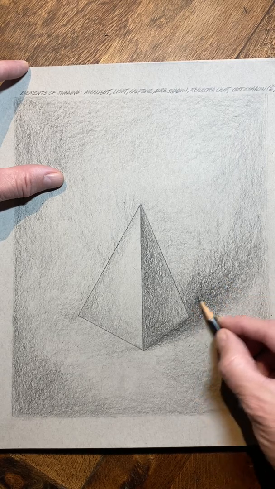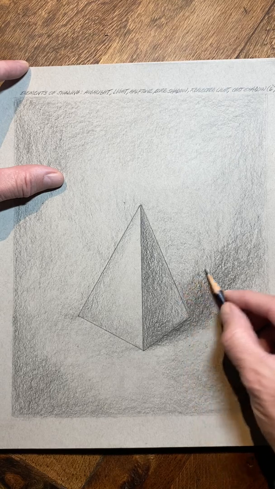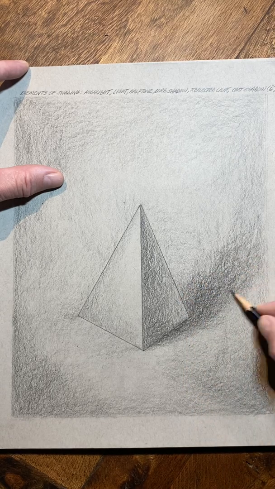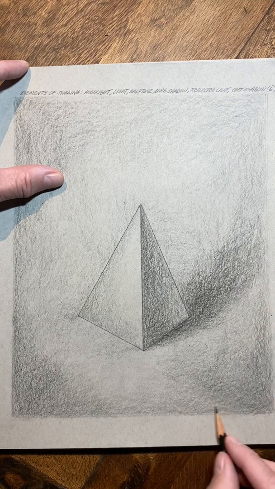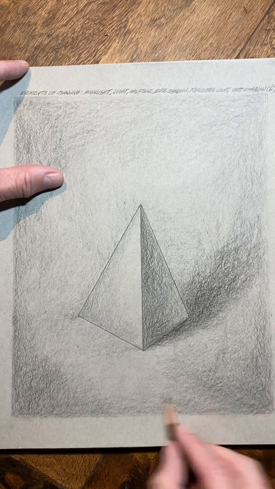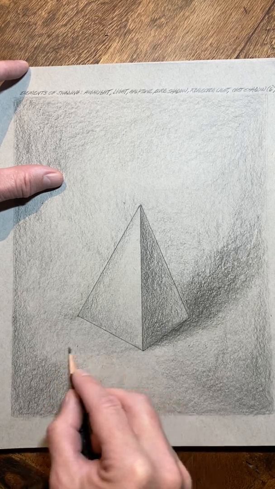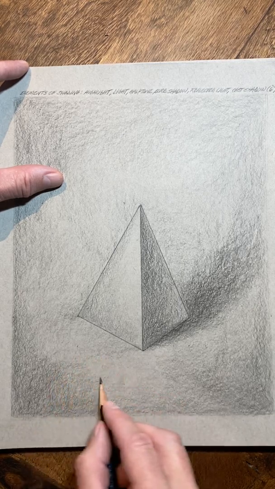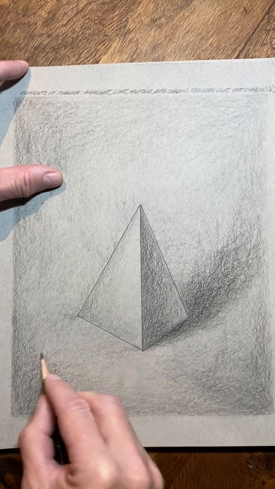Now we can start getting this shadow of the pyramid moving up into the background. And let's carefully blend this in, we want this moving in toward the pyramid.